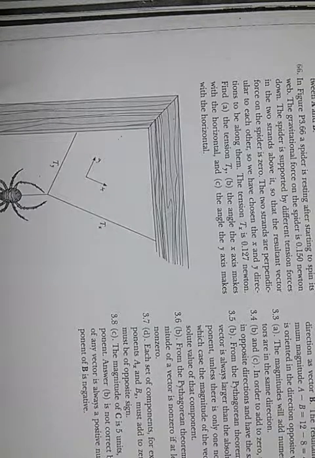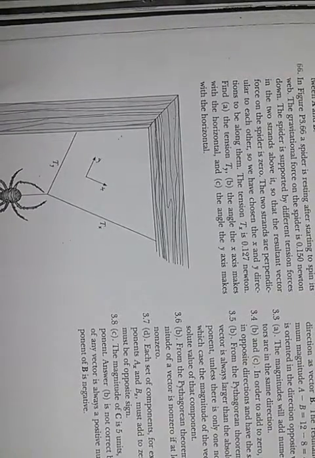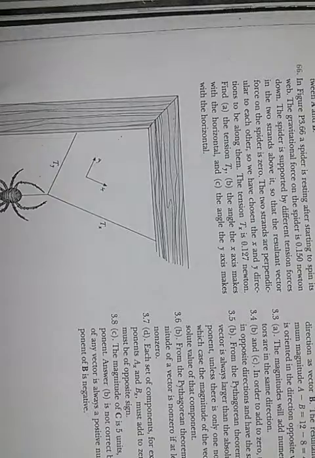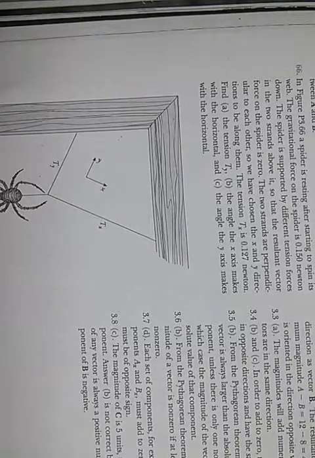The two strands are perpendicular to each other, so that we have chosen the x and y directions to be along them. The tension Tx is 0.127 newtons. Find A, the tension Ty, B, the angle the x-axis makes with the horizontal, and C, the angle the y-axis makes with the horizontal. So this one is actually pretty similar to the traffic light problem and the bag of cement problem. I'm going to switch it around a little bit from how they did it in the book, so it makes more sense with force vectors and what we're doing in class.